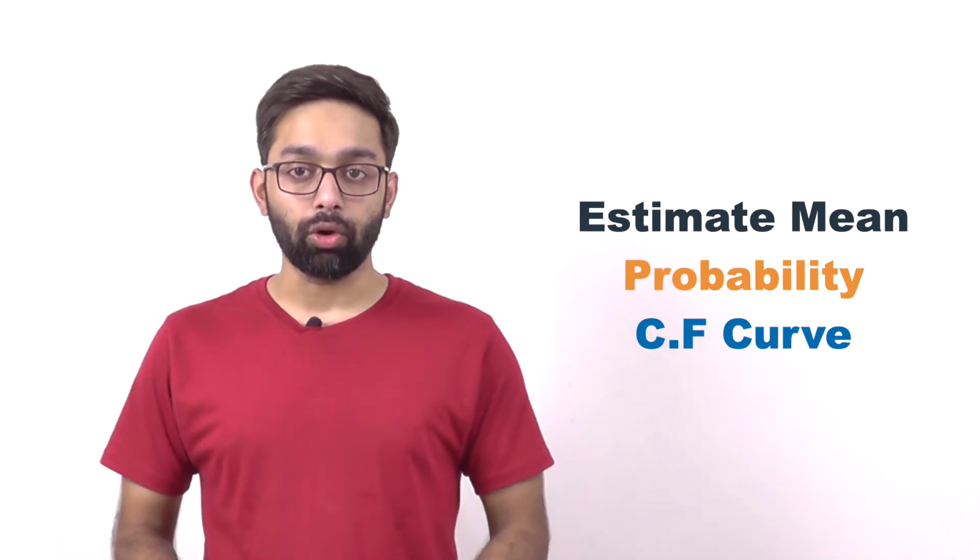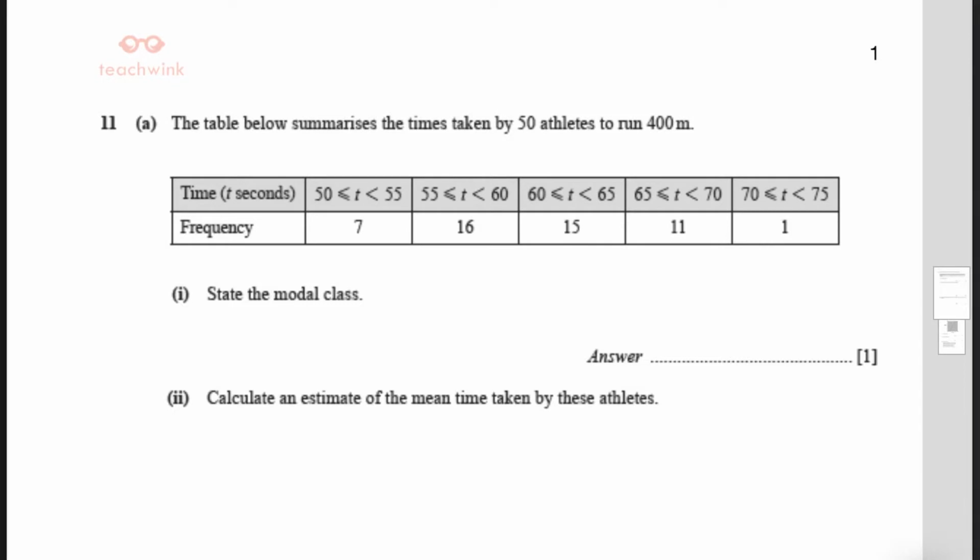Hi guys, so we have an O-level past paper question from the year 2017. The session is May-June. This is question number 11. We'll estimate the mean, find the probability and draw a cumulative frequency curve. So let's start. The question says the table below summarizes the times taken by 50 athletes to run 400 meters. We have this table right here.